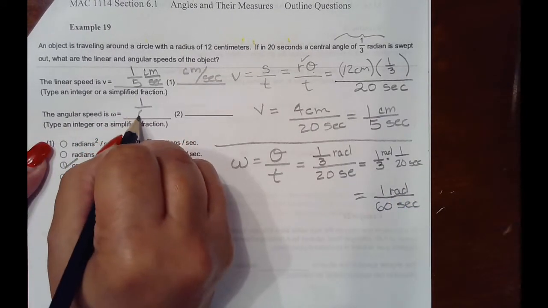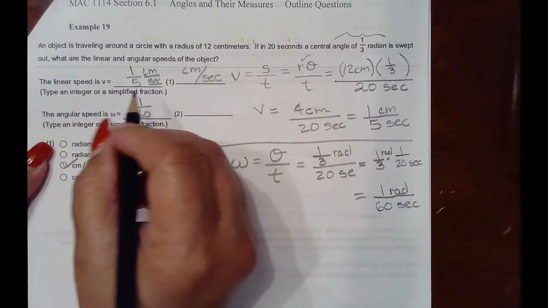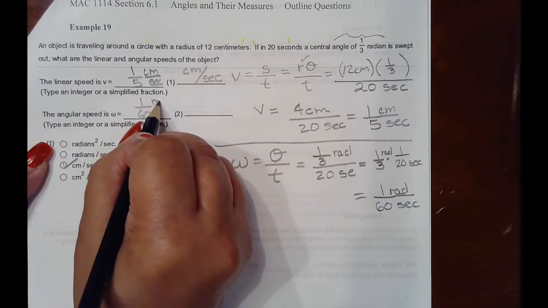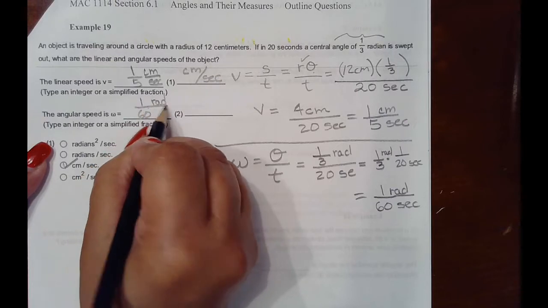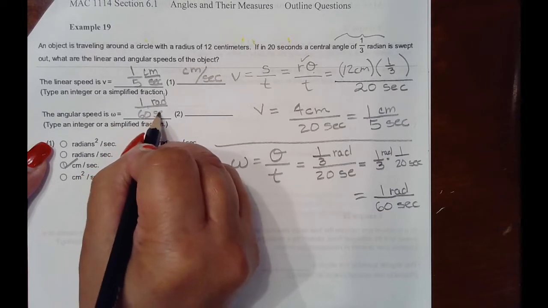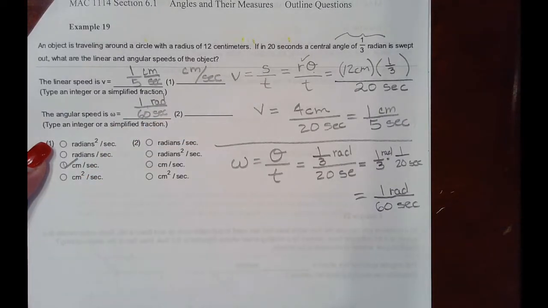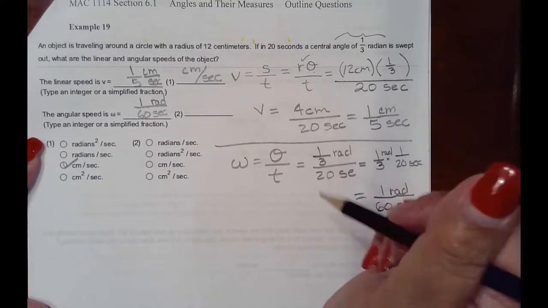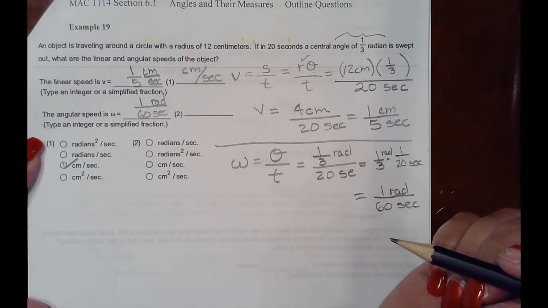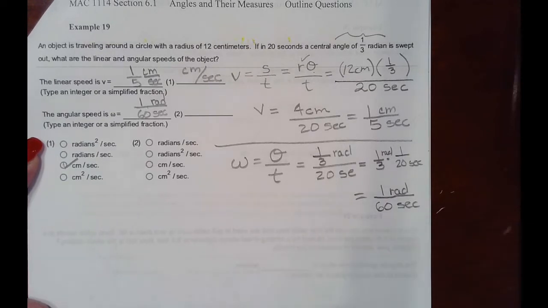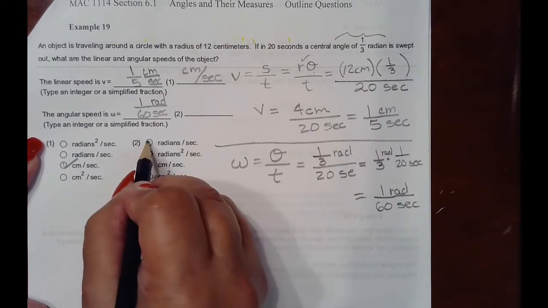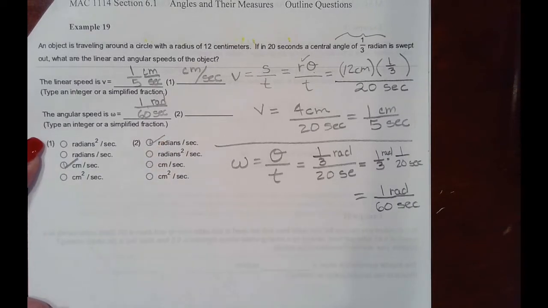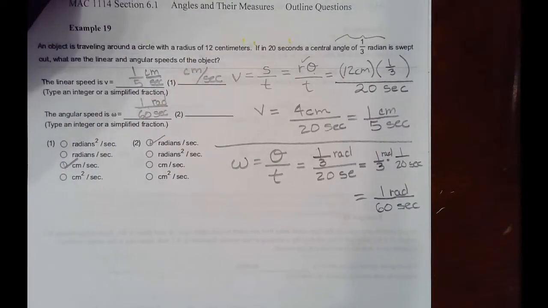So 1/60, and if they're only giving you one spot to give your whole answer, then you can give the number and the units right then and there. That's typically the way it is. It's just that this is separated out. And then to give this second answer, that would be just radians per second. Okay, so both linear and angular speed for the given information.